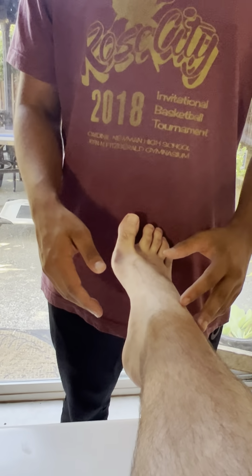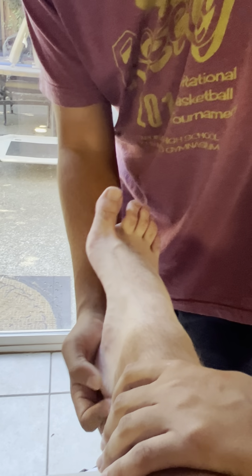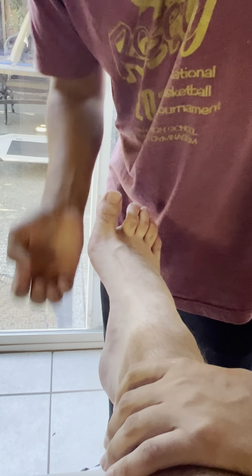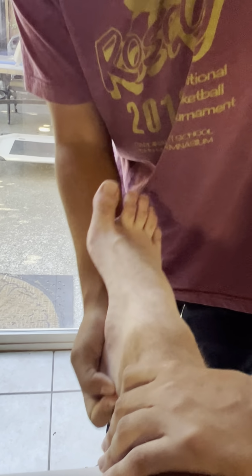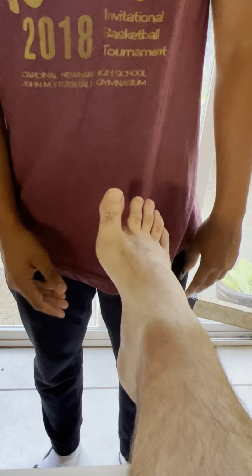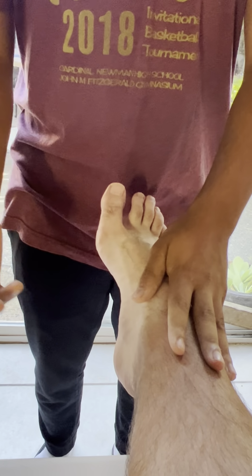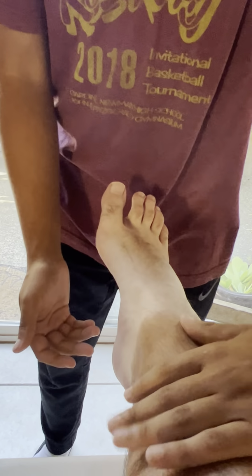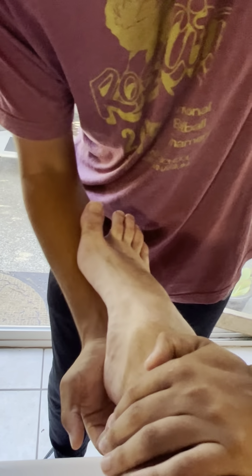And then we would do the anterior drawer test. So place a hand on the base and you grab the bottom of the heel like this, and you're going to do an upward motion like that. And you're testing the anterior talofibular ligament and the anterior deltoid ligament. And then the posterior drawer test, same thing, except instead of pulling up, you're pushing down. And that's checking the posterior talofibular ligament.